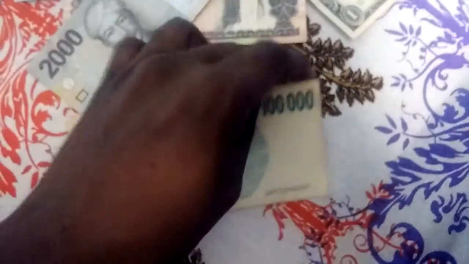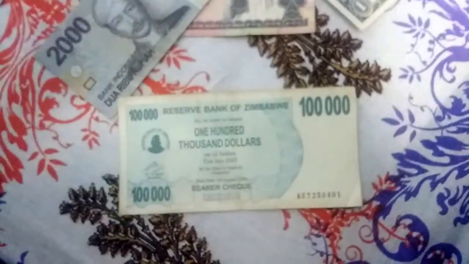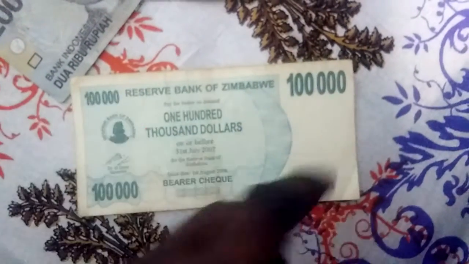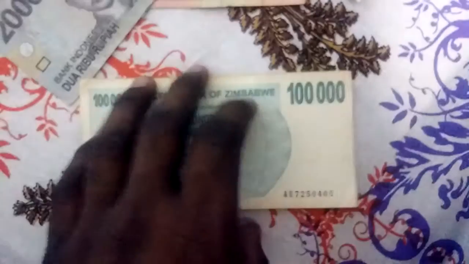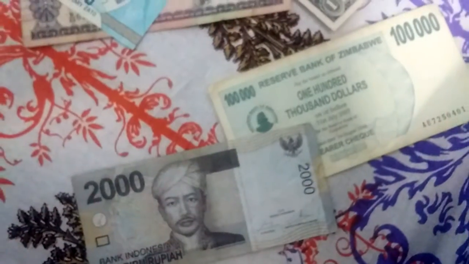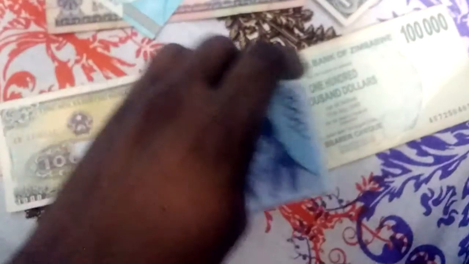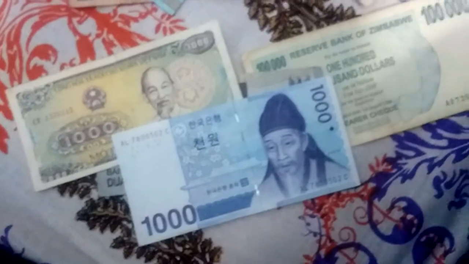Certain banknotes are of a denomination which is very big. You can see $100,000, Zimbabwe, and Indonesia, Vietnam, South Korea.